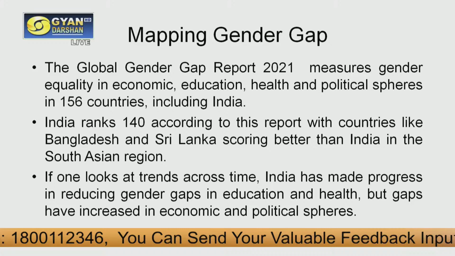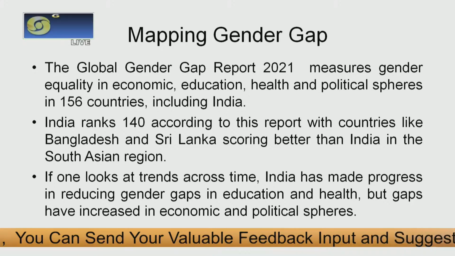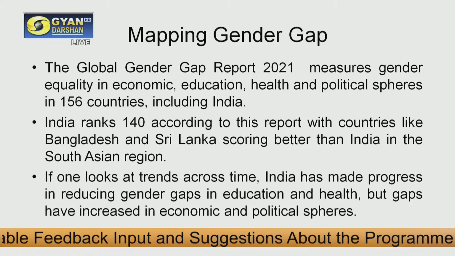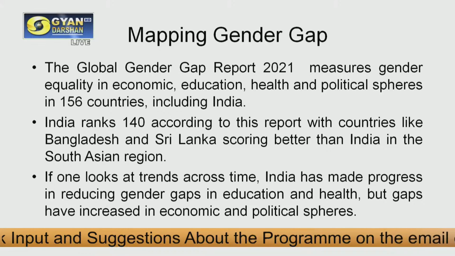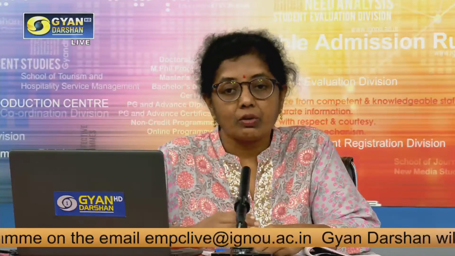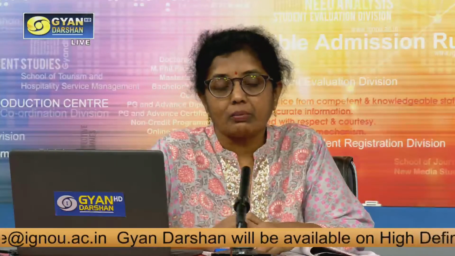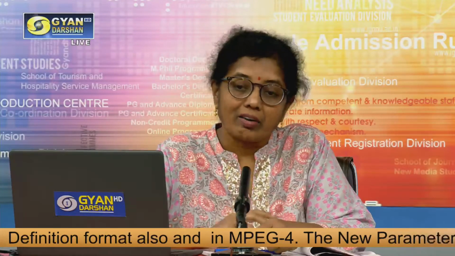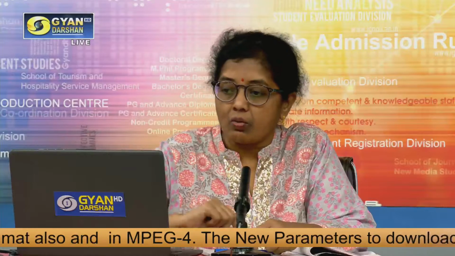You must be wondering how we can understand the existing gender gap in the economic sphere. We can understand this by calculating female labor force participation. As far as the political sphere is concerned, we can understand the existing gender equality by looking at women's representation at the various levels. These are the main indicators to assess the existing gender gap in the economic and political spheres. This is one thing.